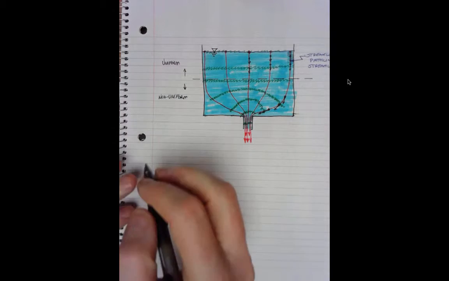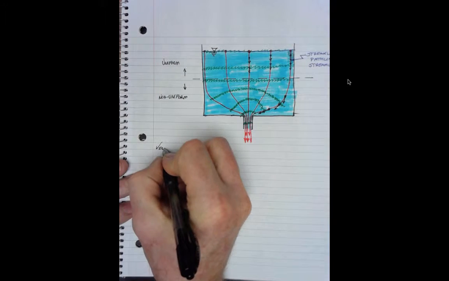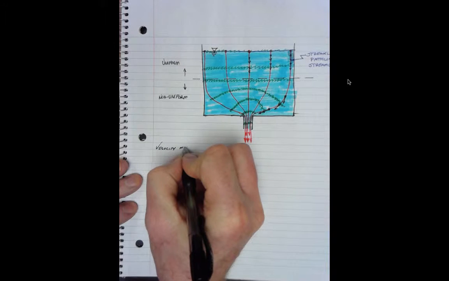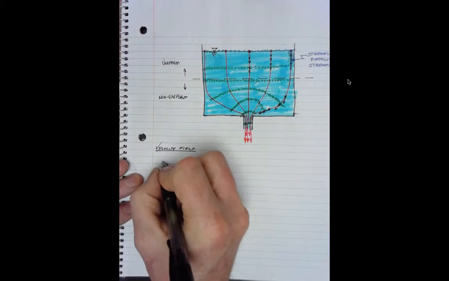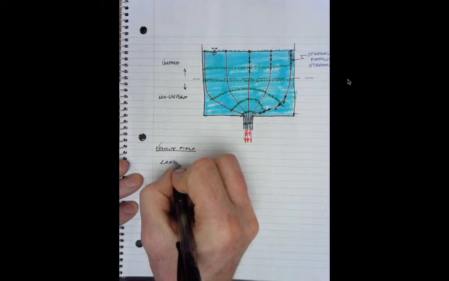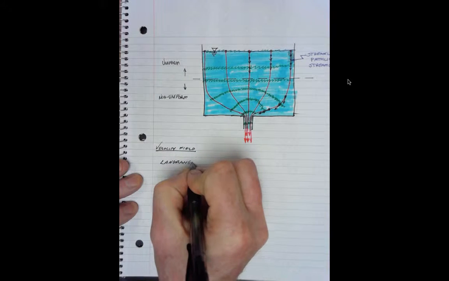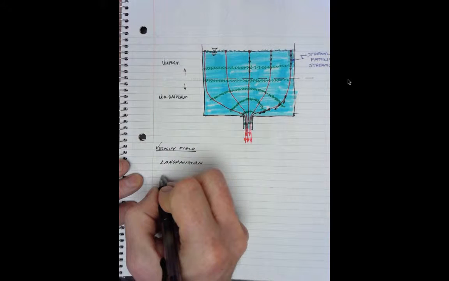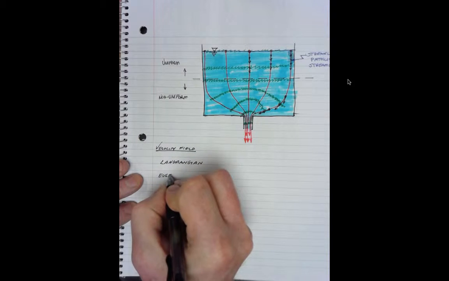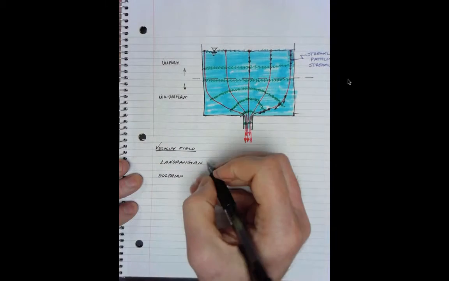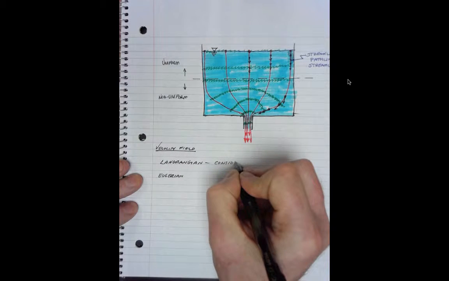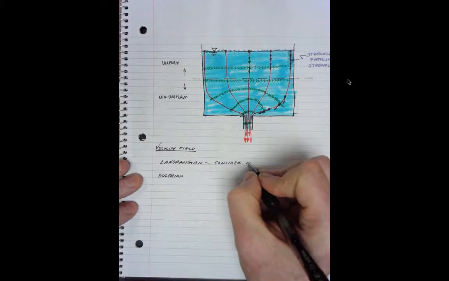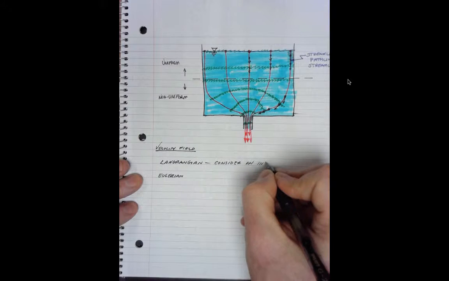Now let's examine the velocity field. So there's a Lagrangian and an Eulerian point of view. In Lagrange's point of view, we consider an individual particle.